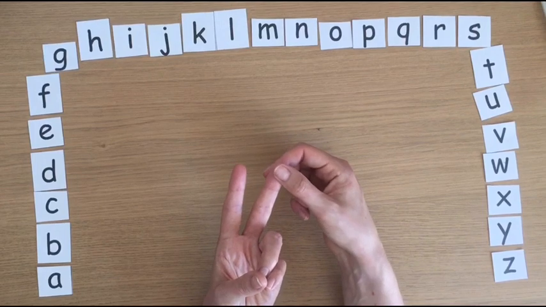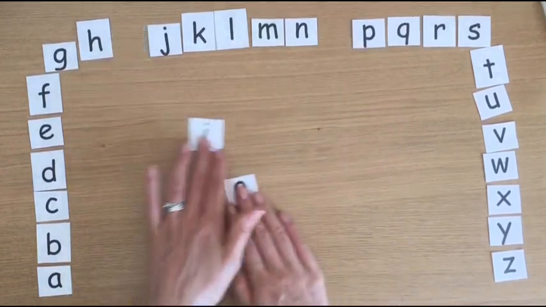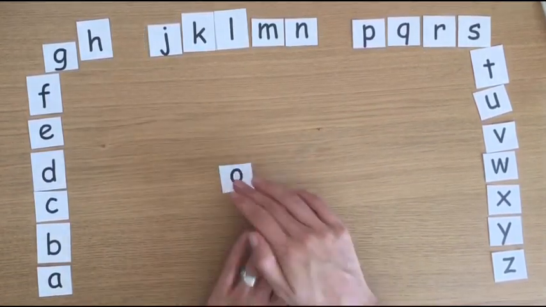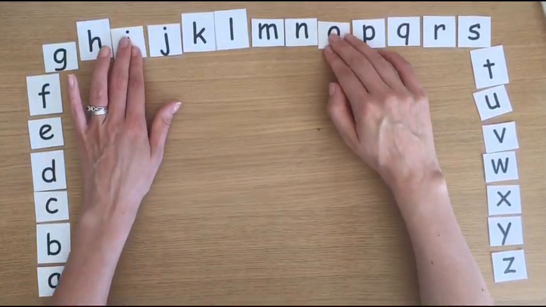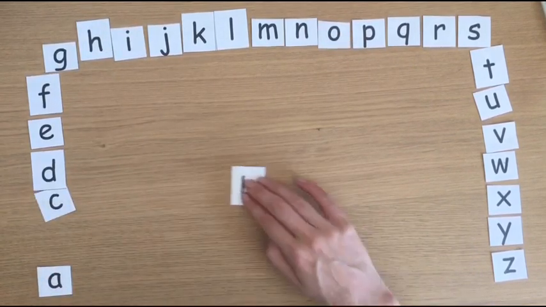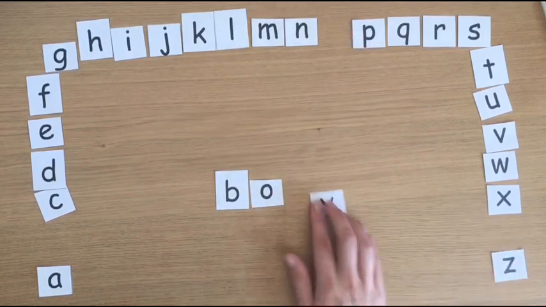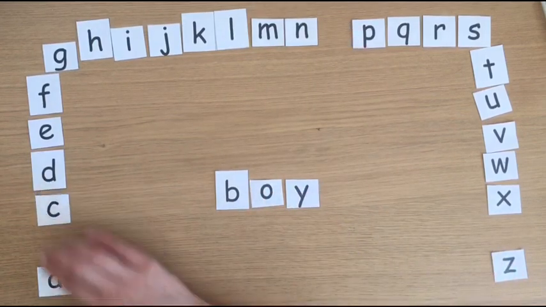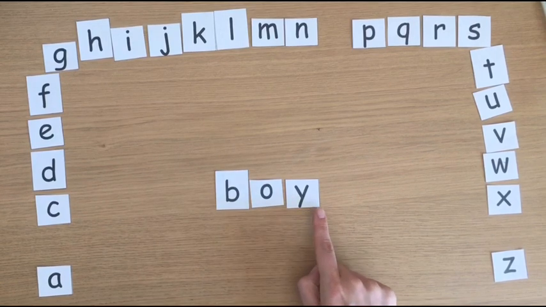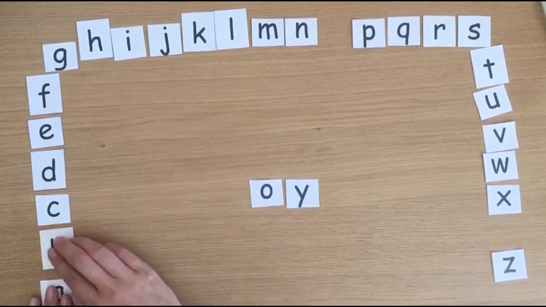And the last sound is oi, and that's the oi that's at the end of the word, so it's not going to be this one. It's going to be our new oi sound. So boy, first sound was b, and then our new oi sound that goes at the end of a word. B, oi, boy. Well done. Let's pop that one away.